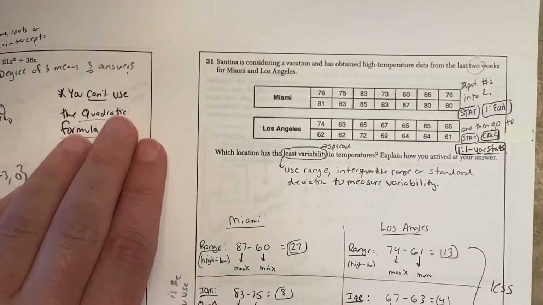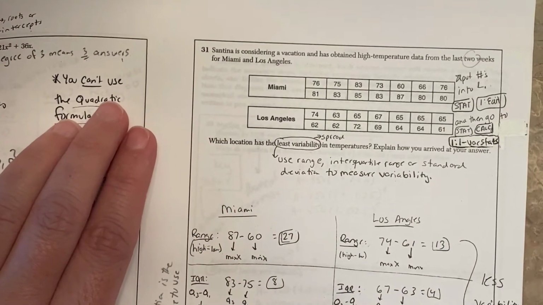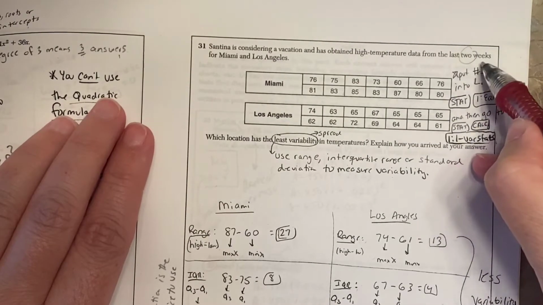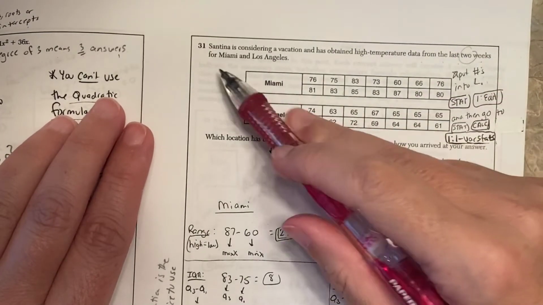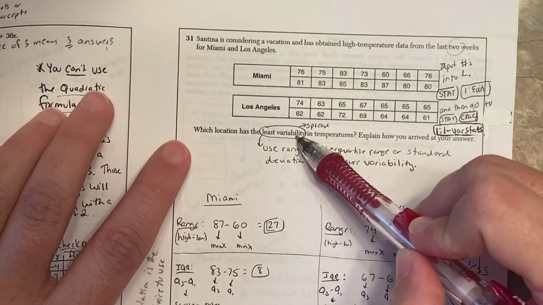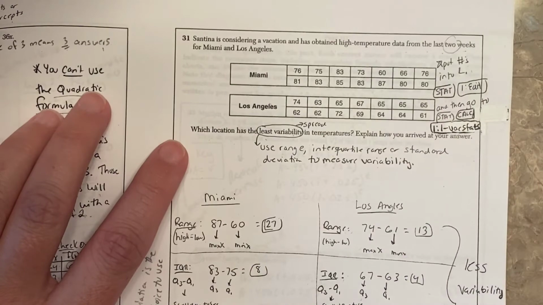All right, 31. Santina is considering a vacation and has obtained high temperature data from the last 2 weeks for Miami and Los Angeles. Okay. Which city had the least variability? So this was a fancy word that we learned in our stats unit. Okay.